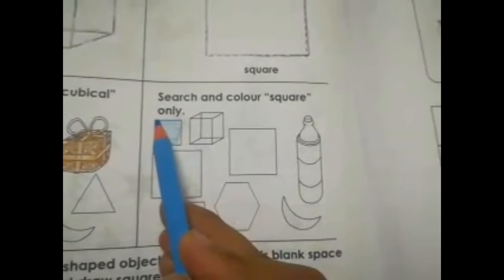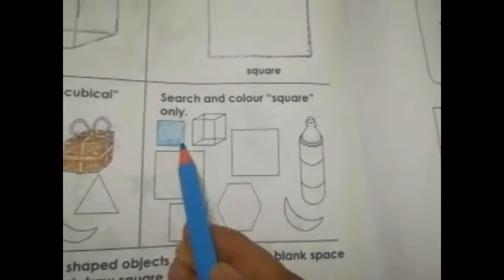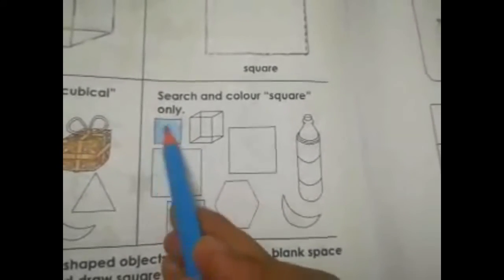Square. What is this? Square. Very nice, class. Okay, color all the square shapes. This is square, square and square. There are four square shapes. Color them.